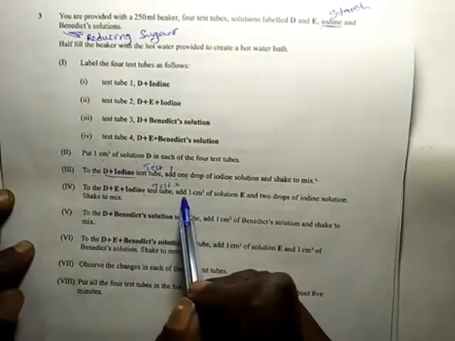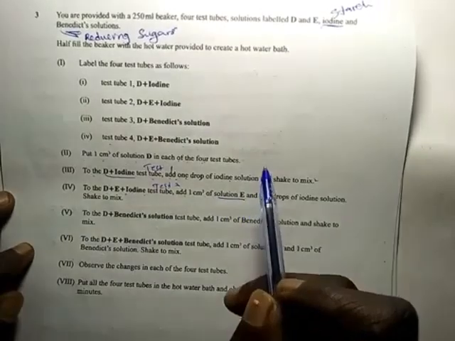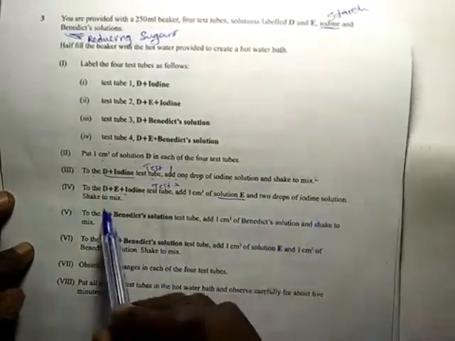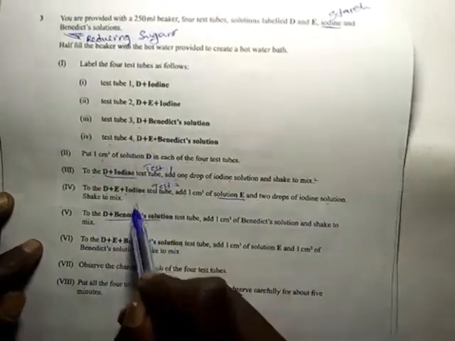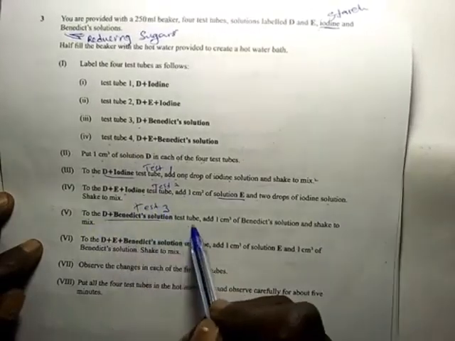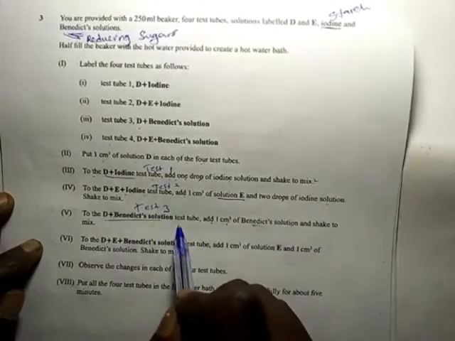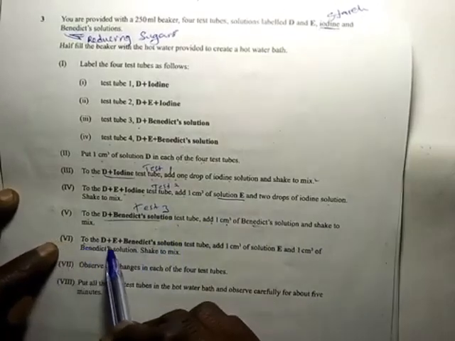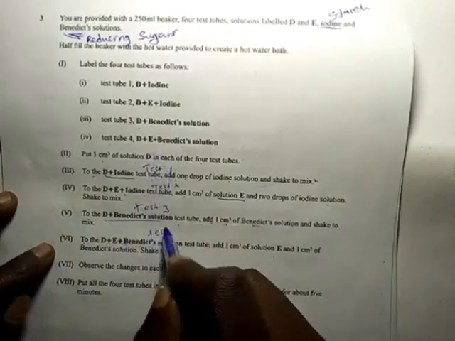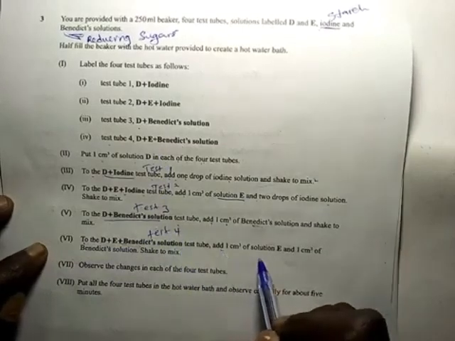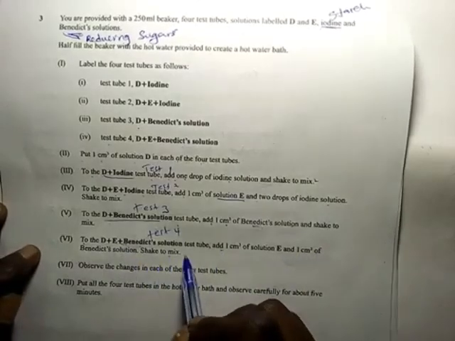This one is test tube 2. Add 1 centimeter of solution E that you were provided and 2 drops of iodine and shake. To the test tube that you labeled D plus Benedict, that is test tube 3, add 1 centimeter of Benedict solution, shake to mix. Now in 4, to the D plus E plus Benedict test tube, that is test tube 4, add 1 centimeter of solution E and 1 centimeter cubed of Benedict solution, shake to mix.